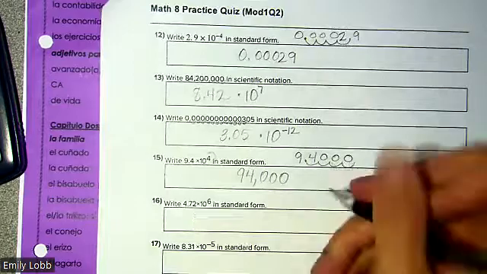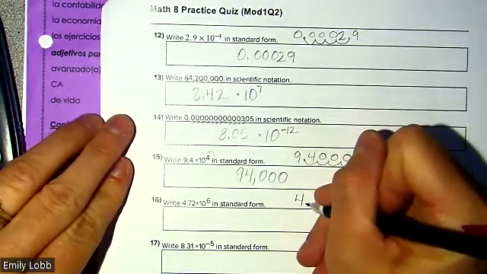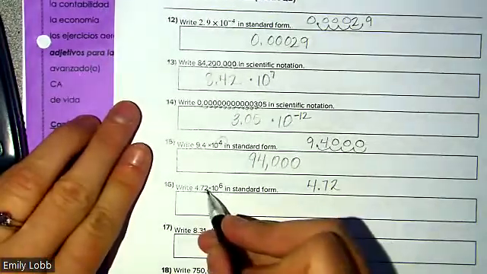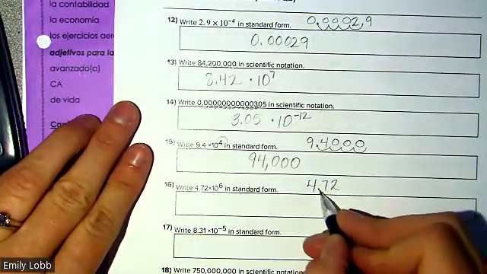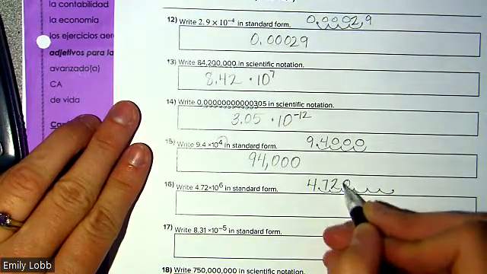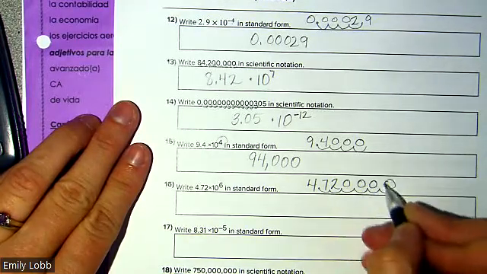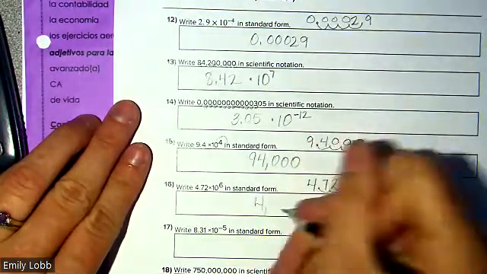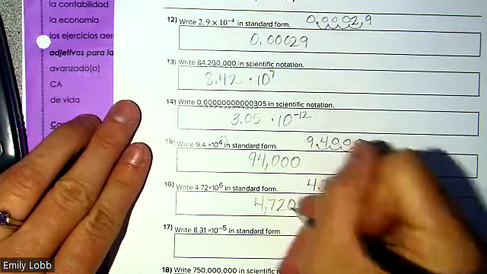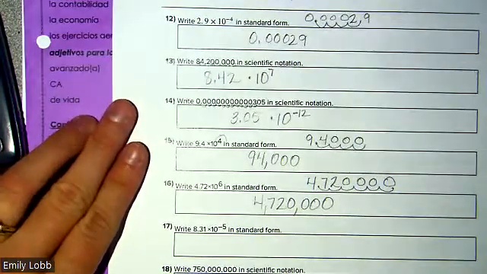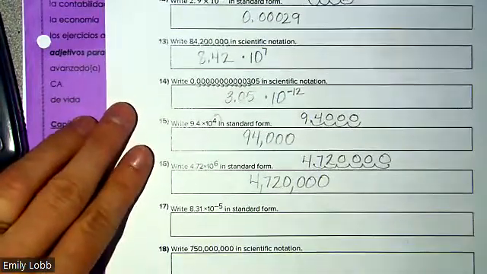How would I write this in standard form? Again, I'm moving to the right because it's positive, and how many places am I going to the right? 6. 1, 2, 3, 4, 5, 6. Now tomorrow you might think, oh, I've got this down, but don't rush. Draw it out so you don't make silly mistakes. Even I still draw it out so I don't screw it up.